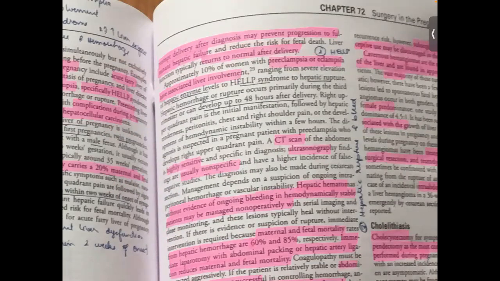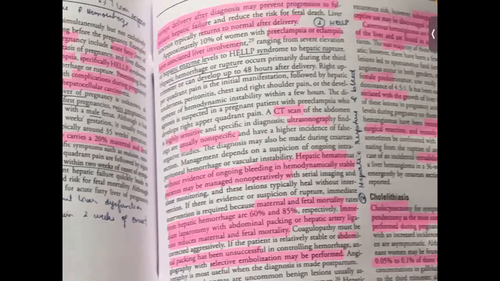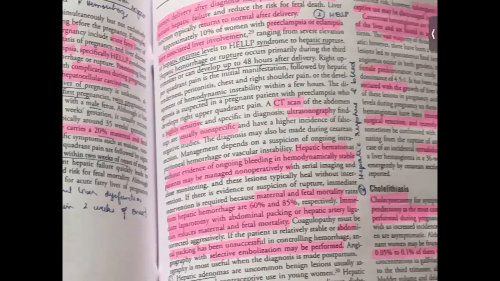If we do prompt delivery, most of the time it is in the third trimester, so we can deliver the baby. If we deliver the baby, we can prevent the patient from developing fulminant hepatic failure. Surprisingly, magically, after delivery, the liver function will return to normal. So that is the AFLP.